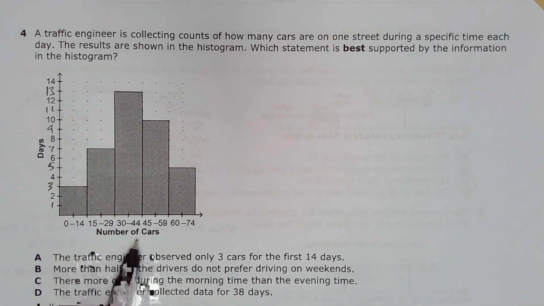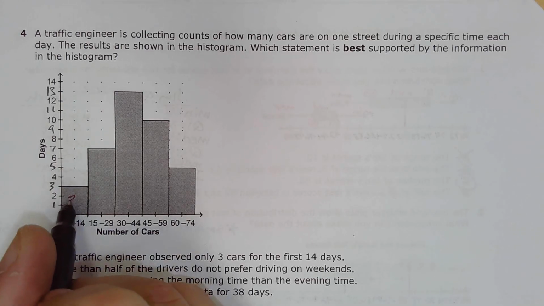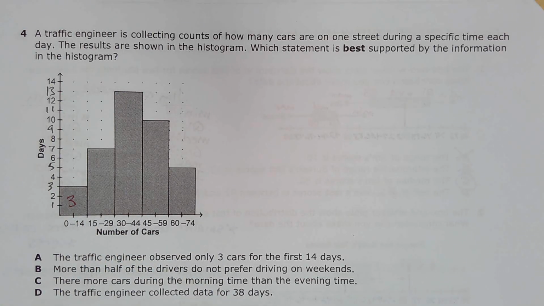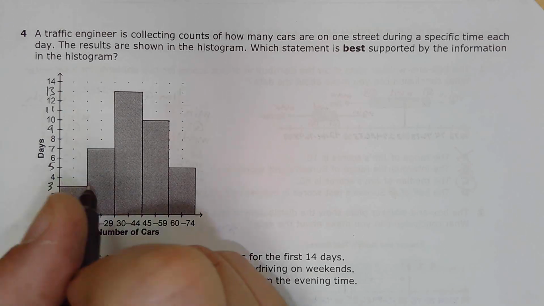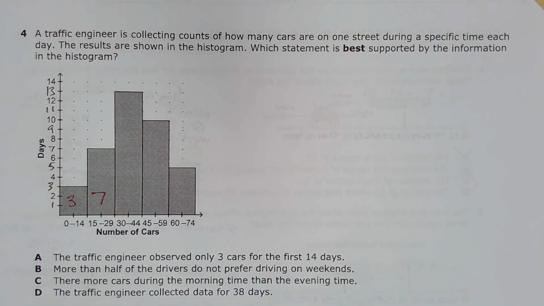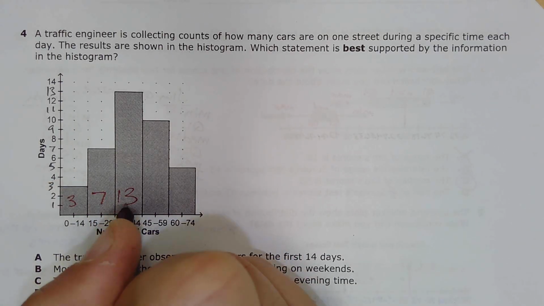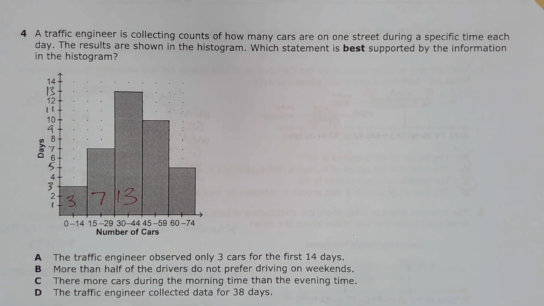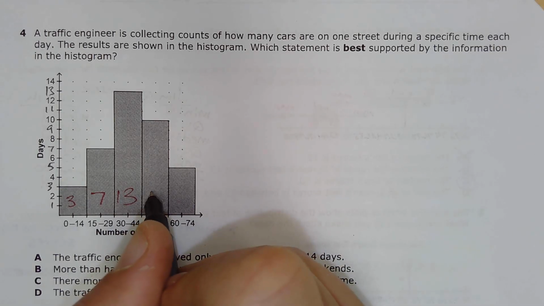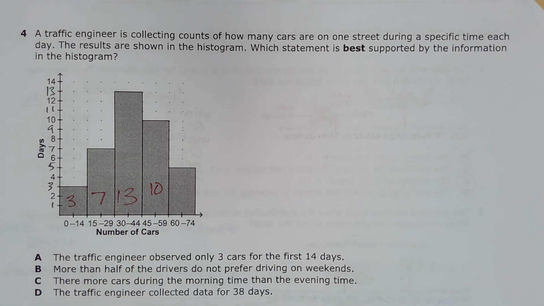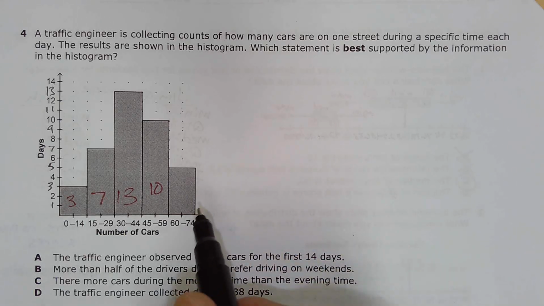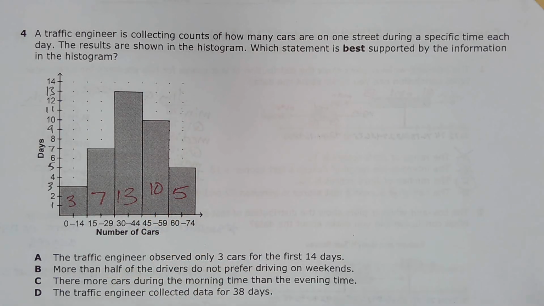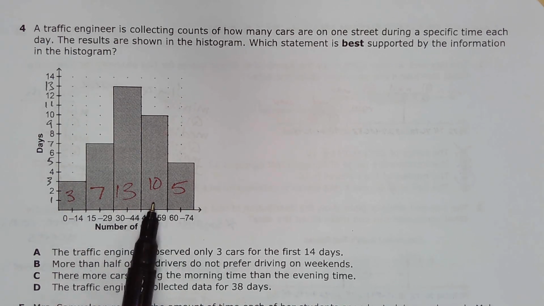Number of cars: from 0 to 14, it took 3 days to see that. From 15 to 29, it took 7 days to see that many cars. From 30 to 44, it took 13 days. 45 to 59, what is that? 10 days. Good. And our last one here is 5 days. Perfect.